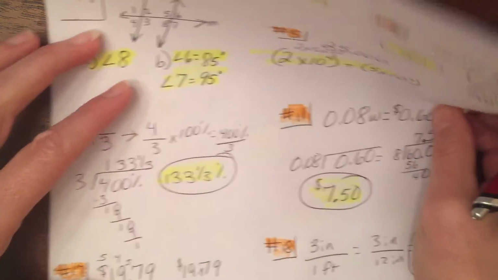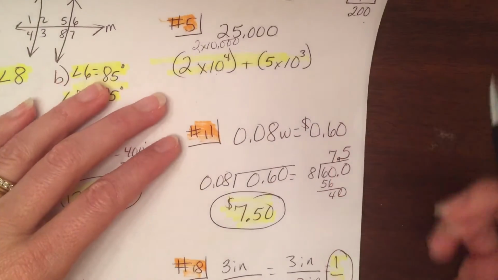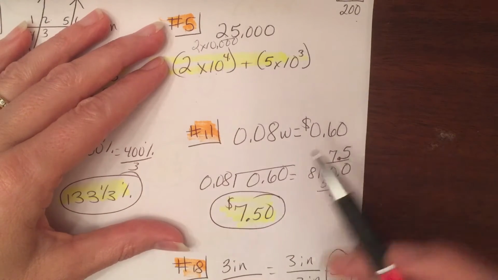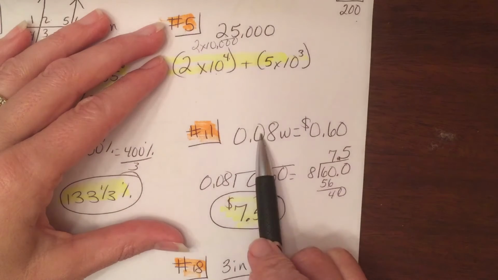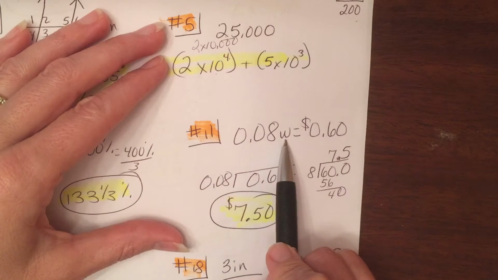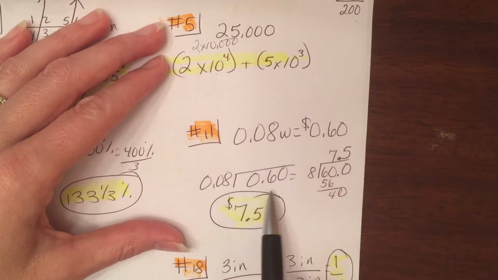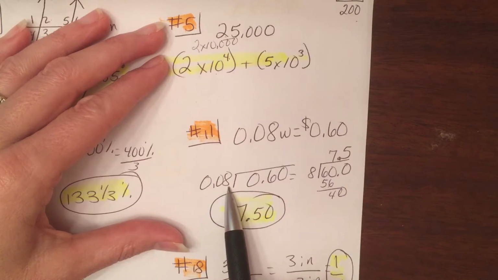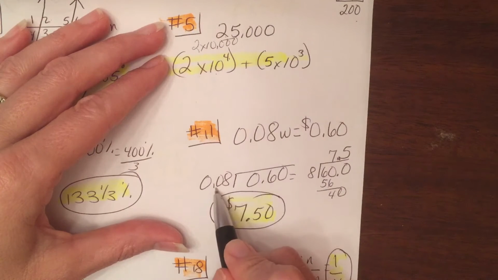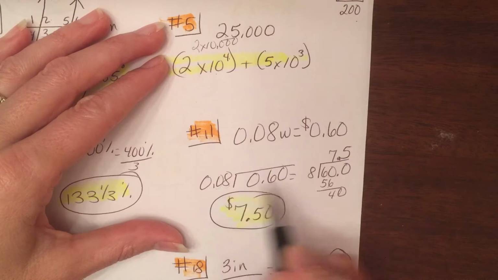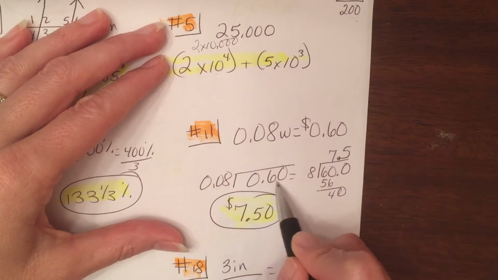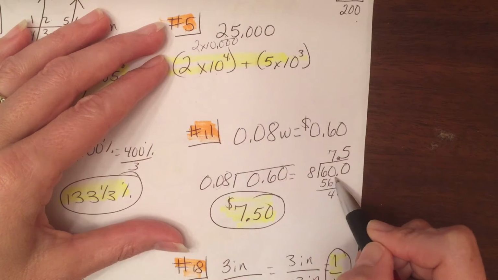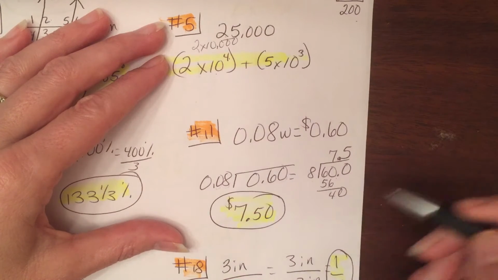Number 11, 0.08 W is equal to 60 cents. I know a factor. I know the product. I can divide the product by the factor to get the missing factor. So it's going to be 0.60 divided by 0.08. I have to make my divisor a whole number. Bump, bump. If I move the decimal twice to the right here, I got to move it twice to the right here. Bump, bump. So I ended up with 60 divided by 8.